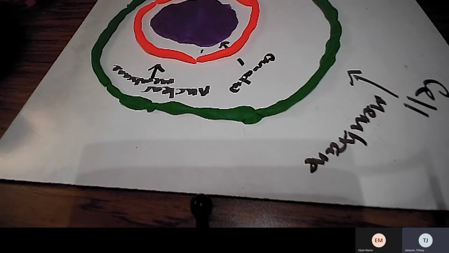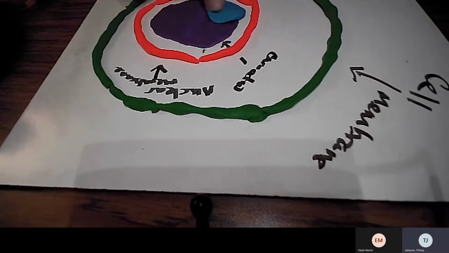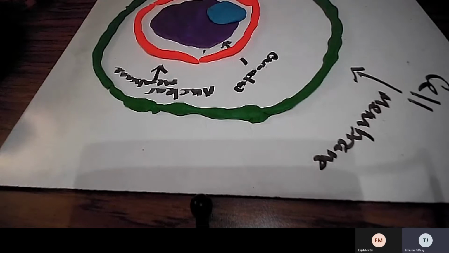Only they're not. The purple is my chromatin. Okay, that's the nucleolus.